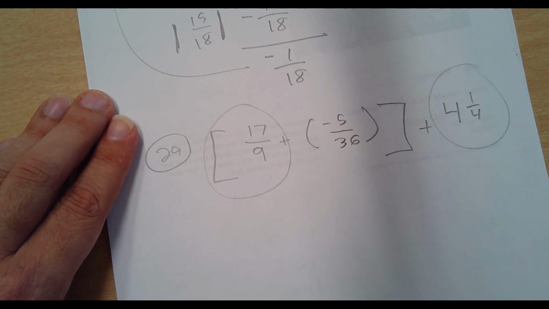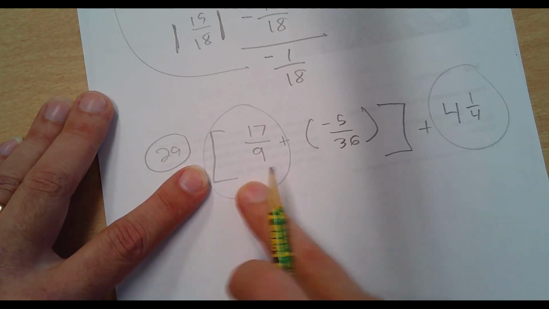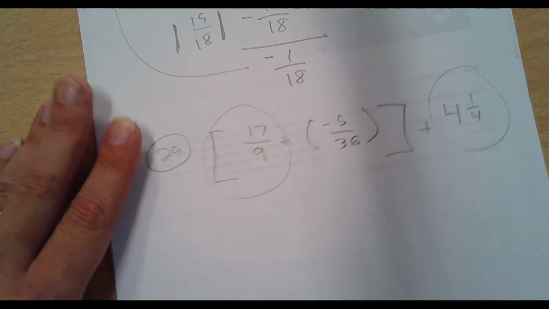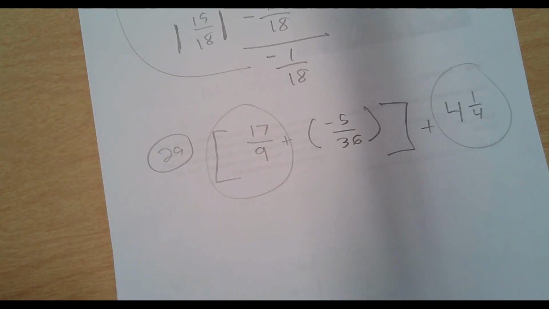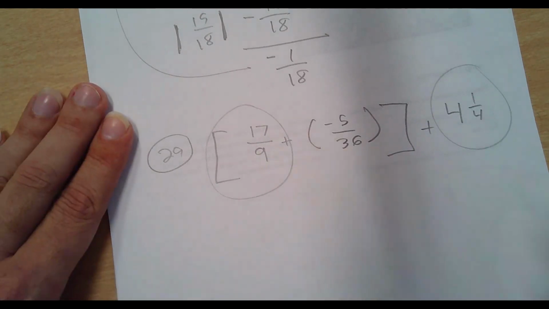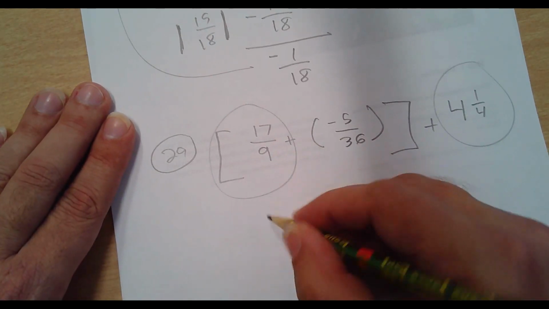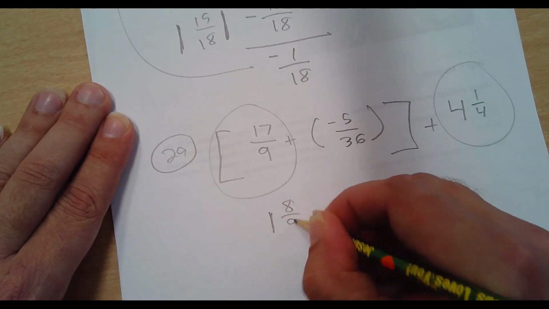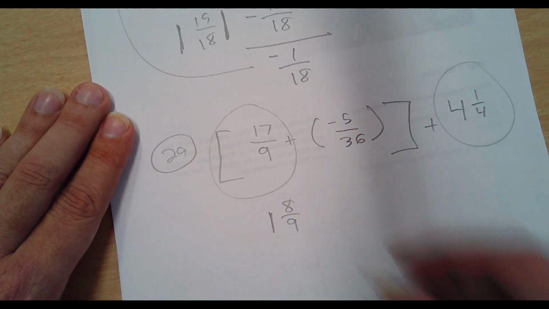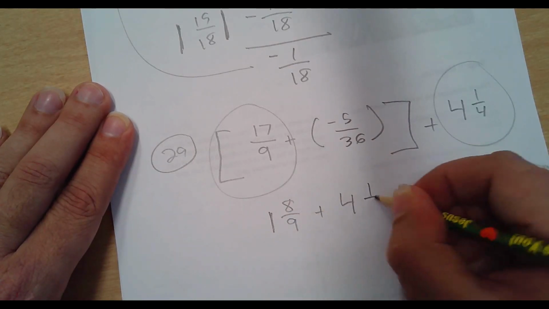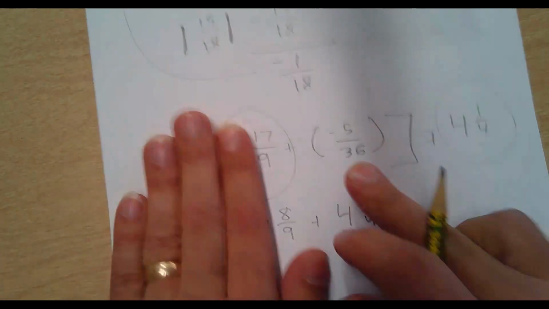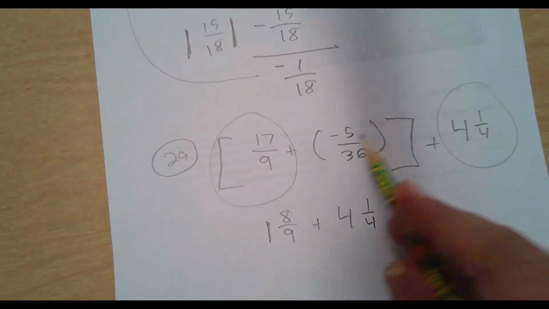All these things are going to happen. But how do you want me to do it? Should I make improper fractions, mixed numbers? What do you want me to do for you? Great, so we'll turn this into a mixed number. So this is going to be 1 8/9 plus 4 1/4. I am not dealing with this right now because this has a different sign.